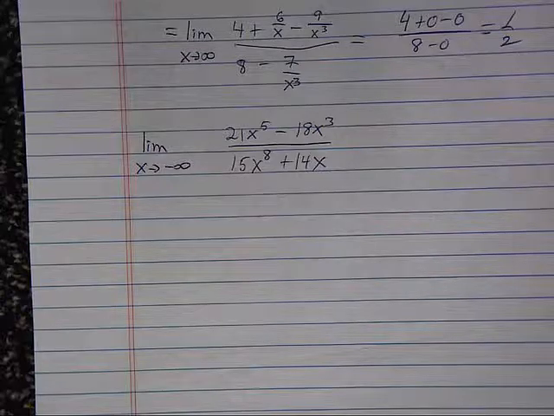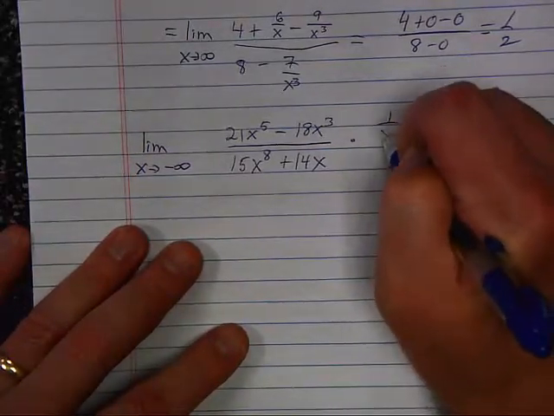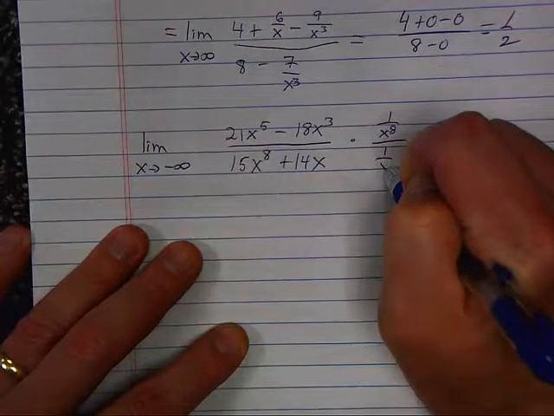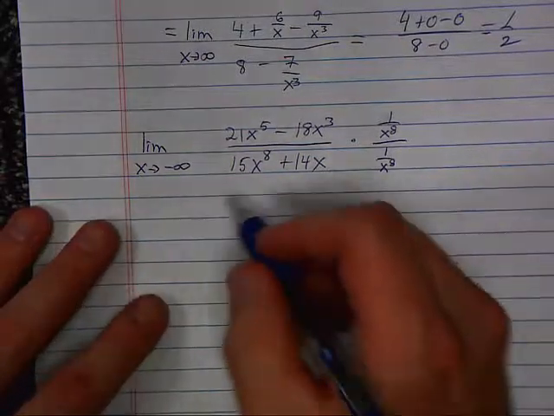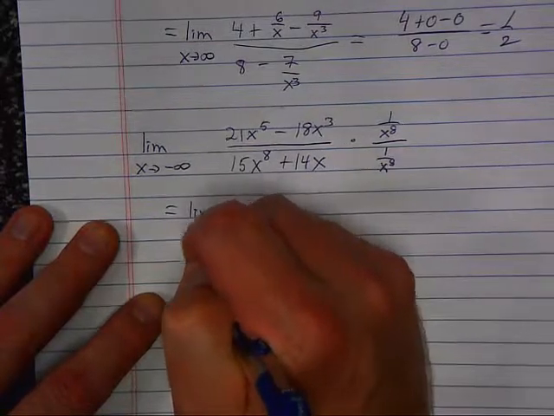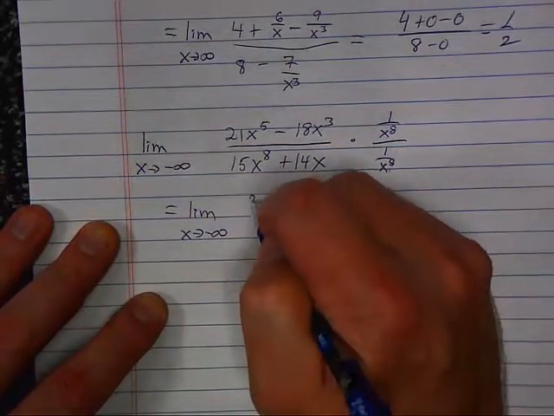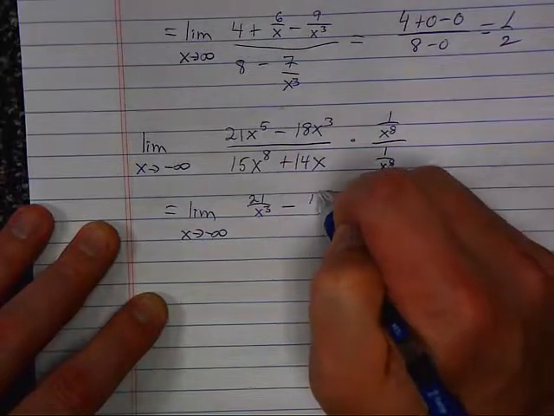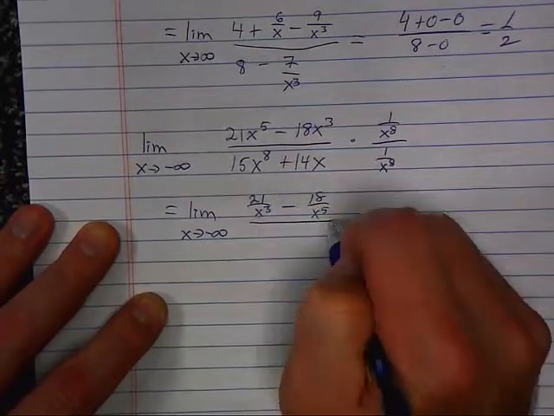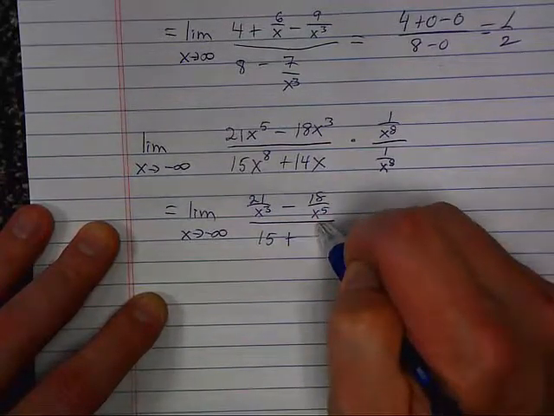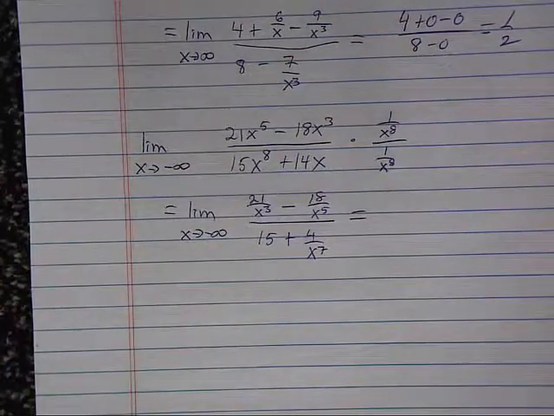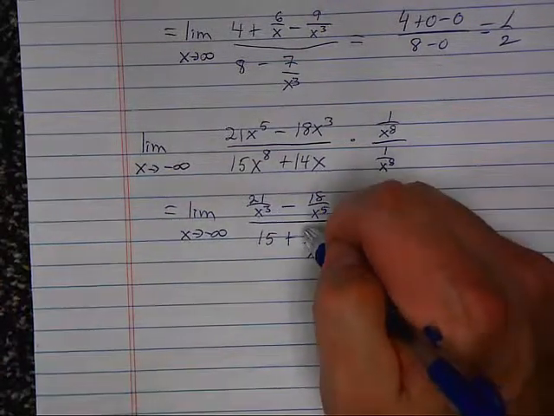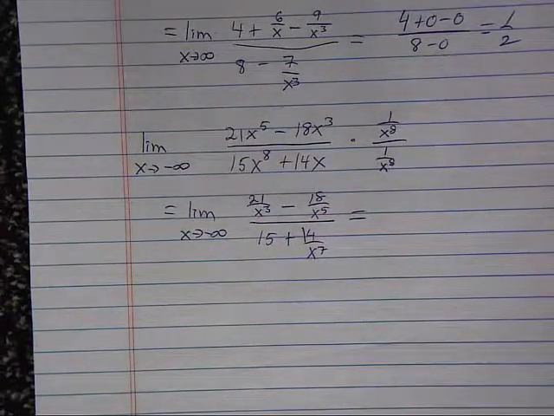But again, if you really want to get down and dirty and prove it, you do the same thing. You pick the biggest power on bottom. The biggest power on bottom is an 8. So you're going to multiply everything top and bottom by 1 over x to the 8th. And you're going to have the limit as x goes to minus infinity of 21 over x cubed minus 18 over x to the 5th divided by 15 plus 4 over x to the 7. 14. Sure, 14. That's what I meant. Not what I said or what I wrote.